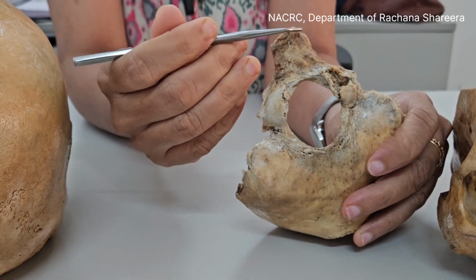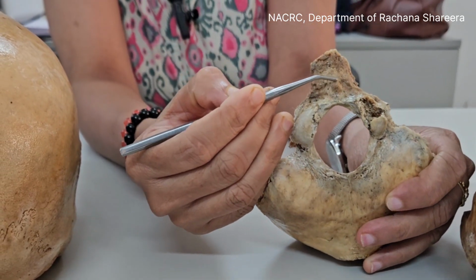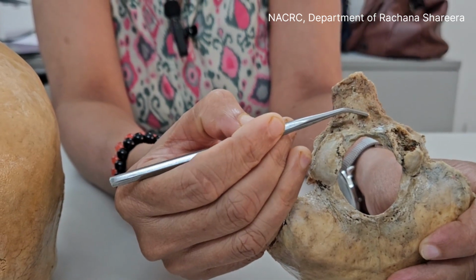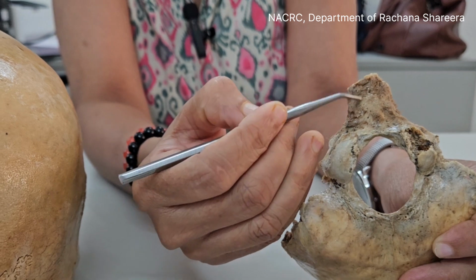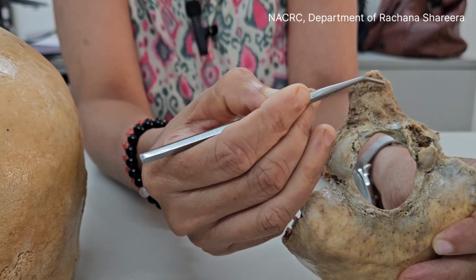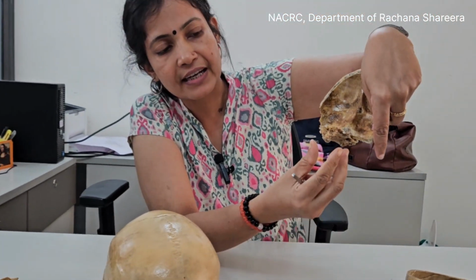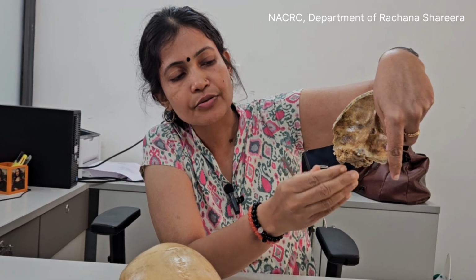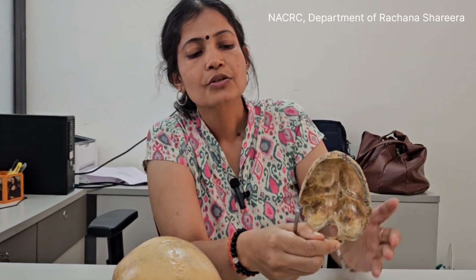Next is the inferior surface. The inferior surface has a tubercle known as the pharyngeal tubercle. It gives attachment to the fibrous raphe of the pharynx as well as the upper fibers of the superior constrictor muscle, because from below our pharynx starts. So that is regarding the surfaces.